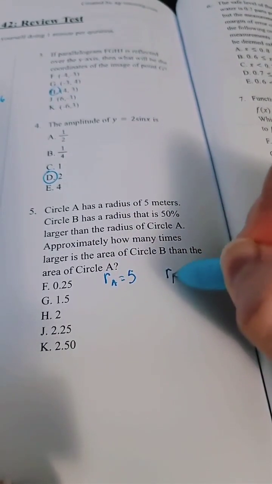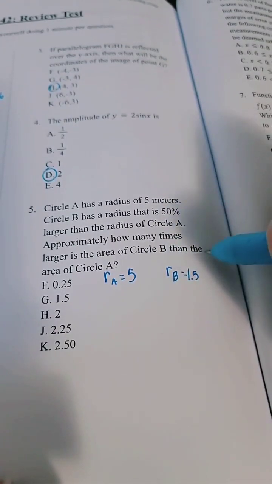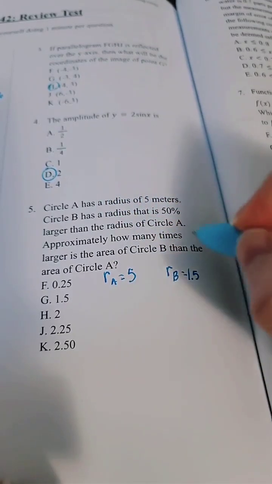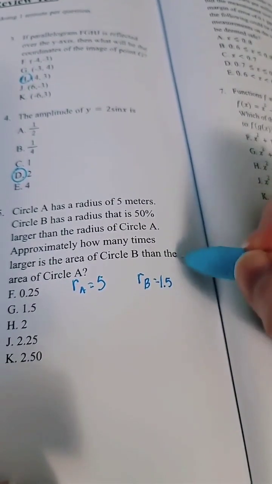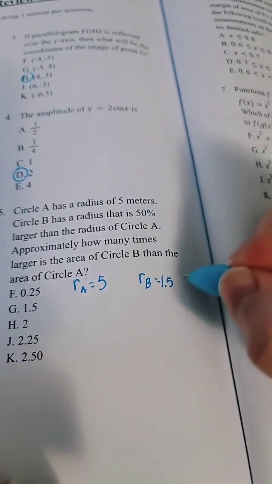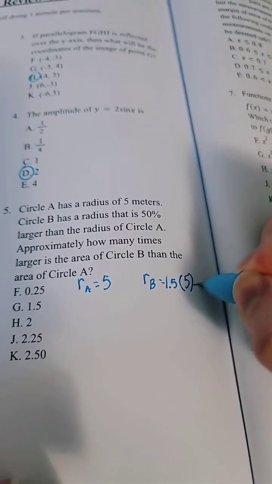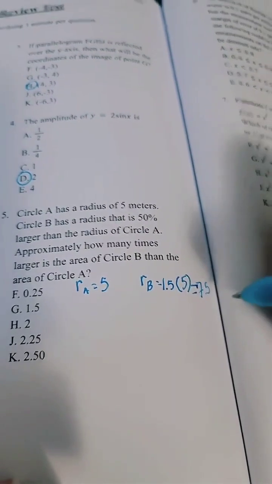And the radius of B is going to be 1.5 times that, because it's 150% of circle A's radius. If it's 50% greater, we already have 100% of it, and we have to go 50% more, so we get 150% of 5. If we multiply that, we get 7.5 for radius B.